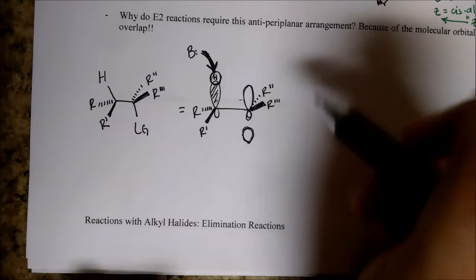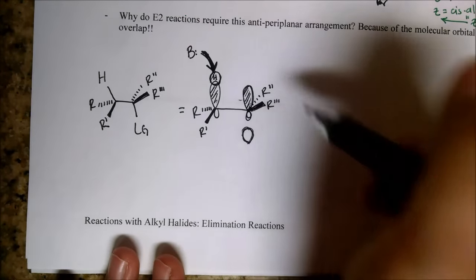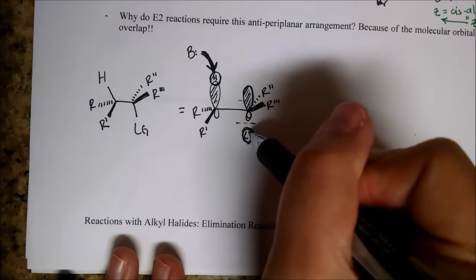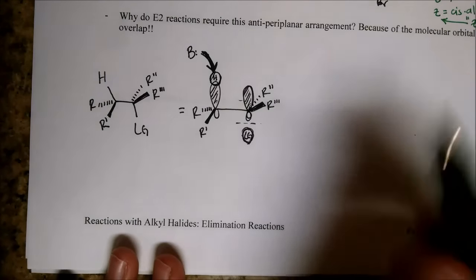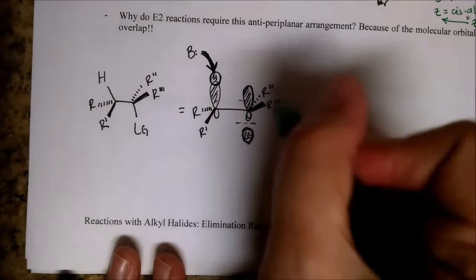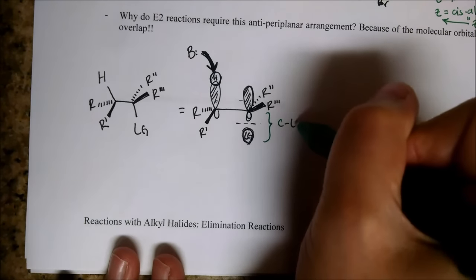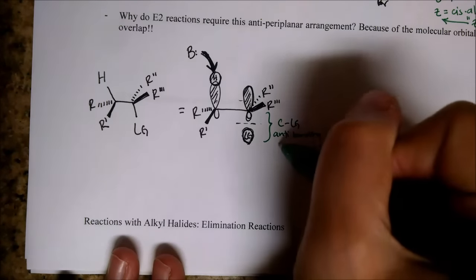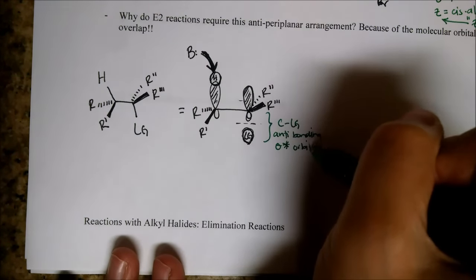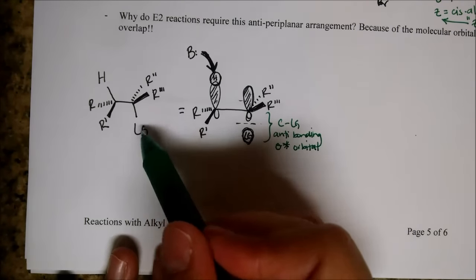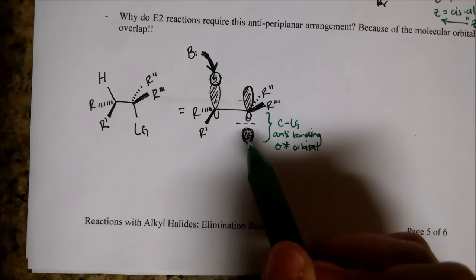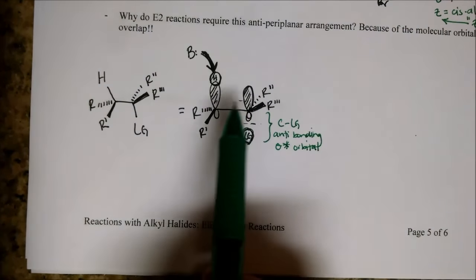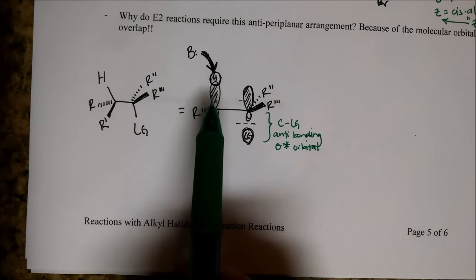The antibonding orbital. This is what it looks like. We'll color in one phase. So there's the node there. Here's a leaving group right here. This is the antibonding orbital, the C leaving group sigma star orbital, because it's a sigma bond. It's a single bond that we're talking about, and it's antibonding. So it looks like this. Again, we have that node in between there, but importantly, notice where it lies. It lies directly parallel or in line with the CH electrons.